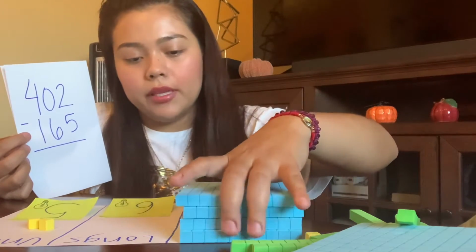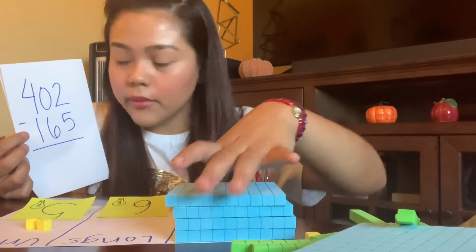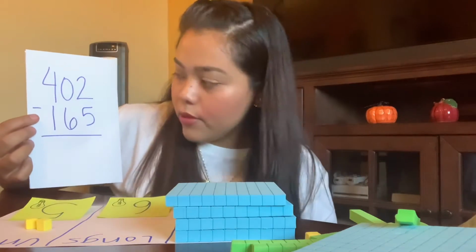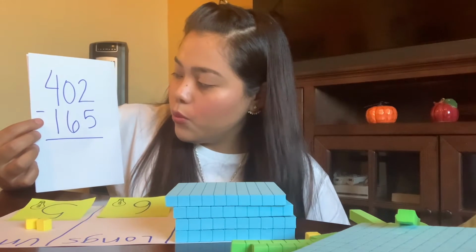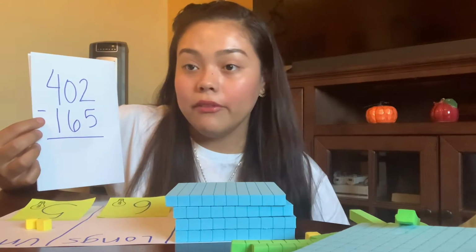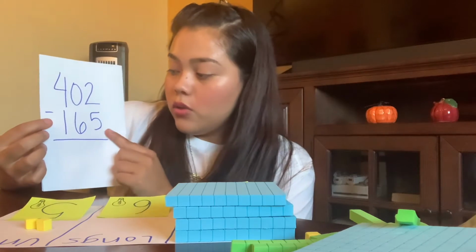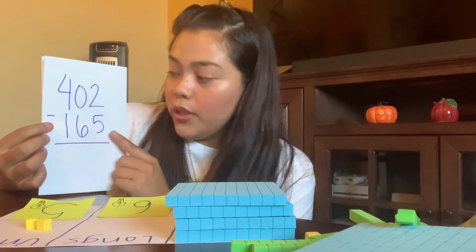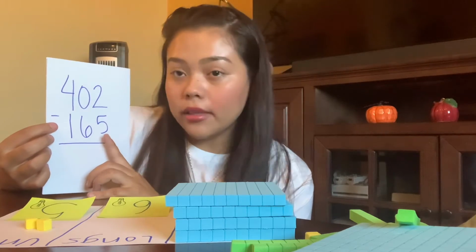Now that we have placed our blocks and placed our sticky notes in the correct place value column, we are ready to solve the problem. So we cannot take away 5 from 2. So what we need to do is trade down either longs or flats.